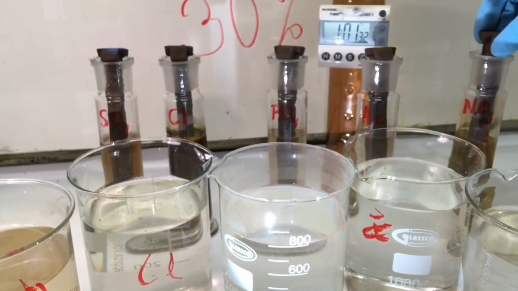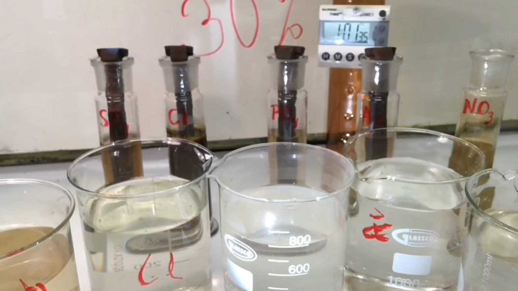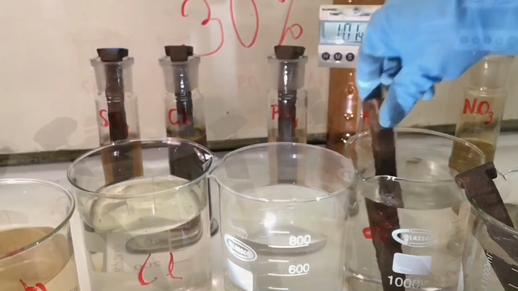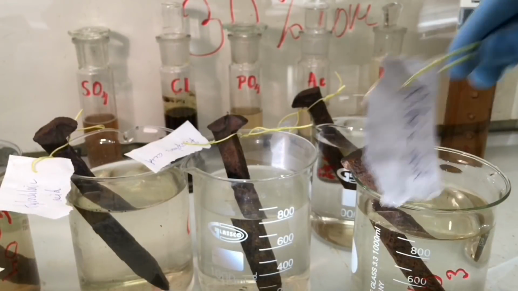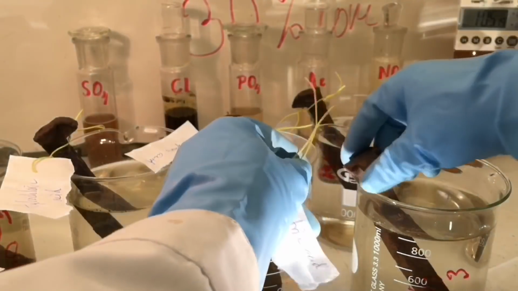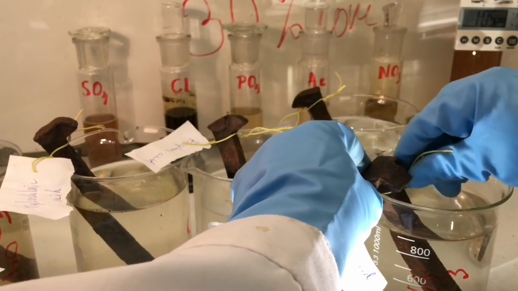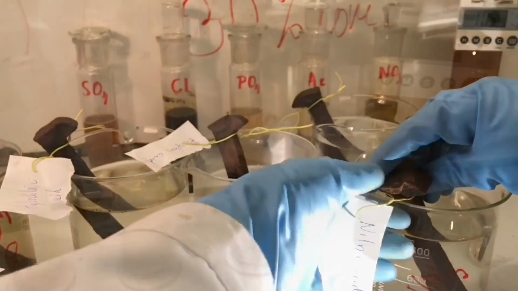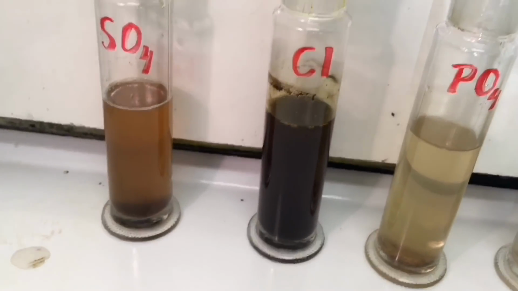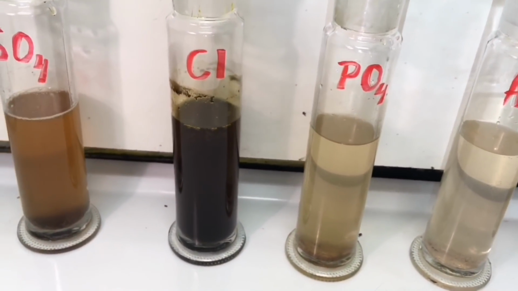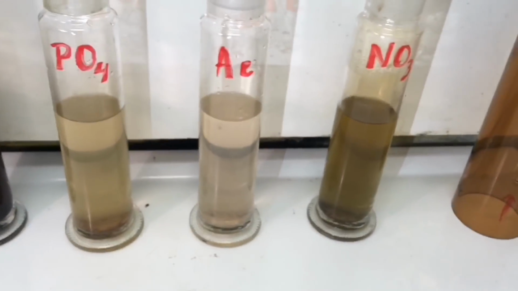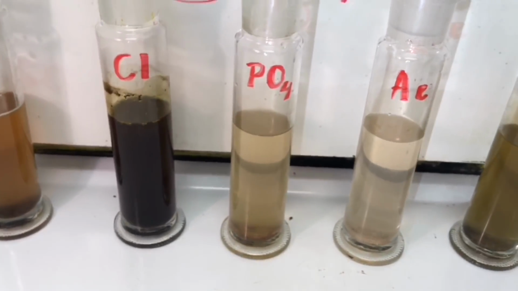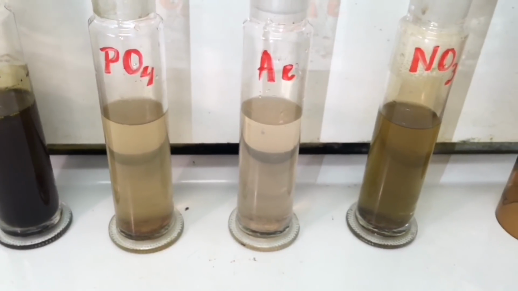And I'm just going to transfer them over into the respective bath. And the nitric. And as you can see from the solutions, it appears like the hydrochloric was most effective. The second one was either the nitric or the sulfuric one, and then the phosphoric one and the acetic one.